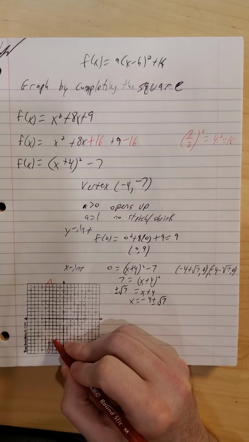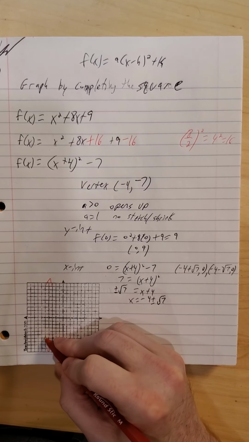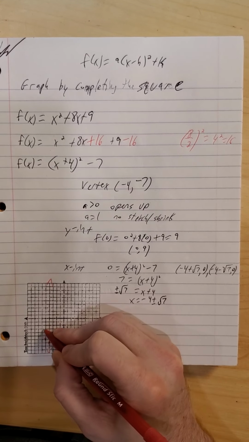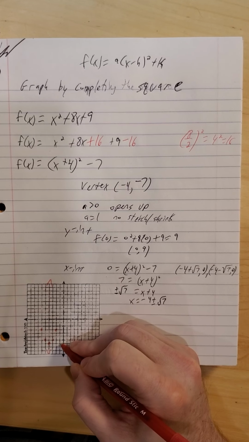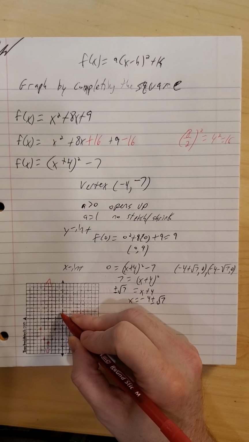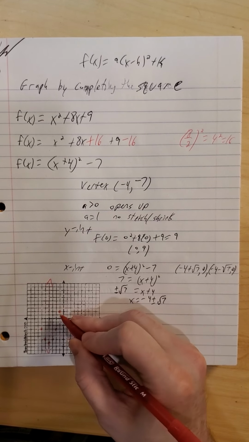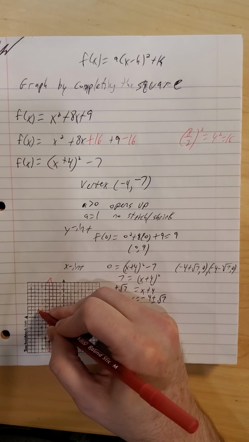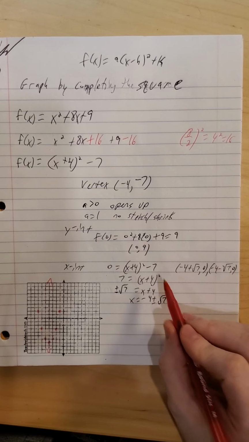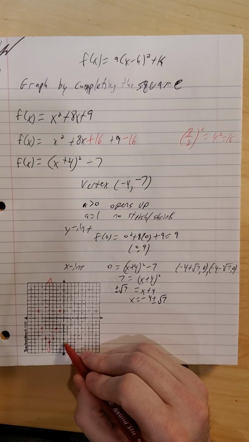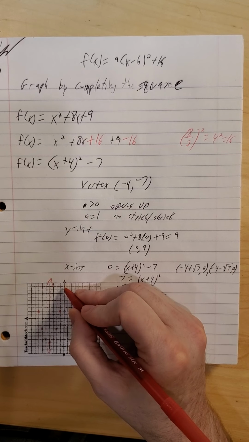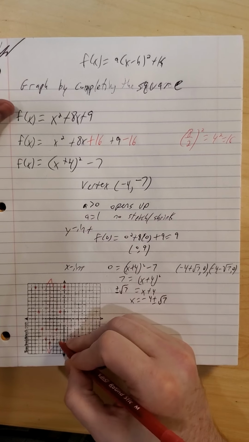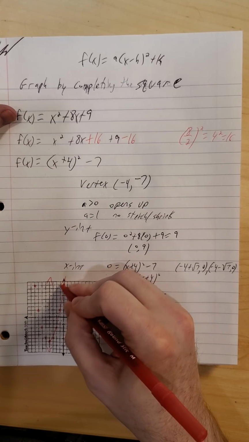So 1 unit away, 1 squared is 1. 2 units away, 2 squared is 4. 3 units away, 3 squared is 9. We're at -7, so now we're at a +2. Our y-intercept at 0, 9, notice that does fit in with 4 units away, you would go up 16 units. And a nice smooth curve, arrows on the end.